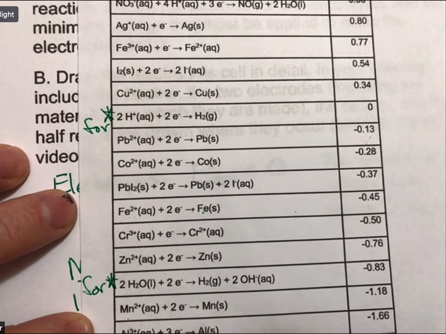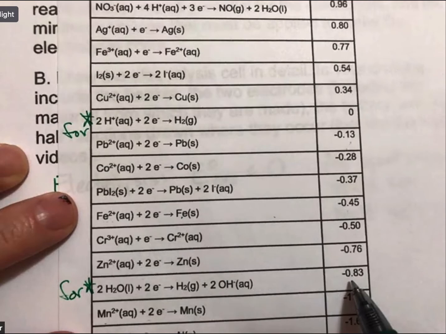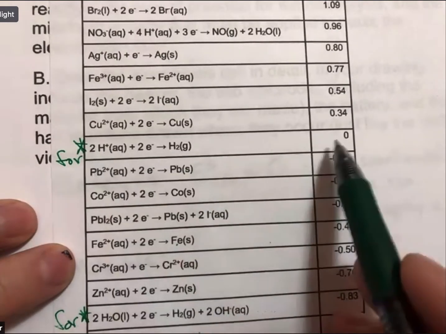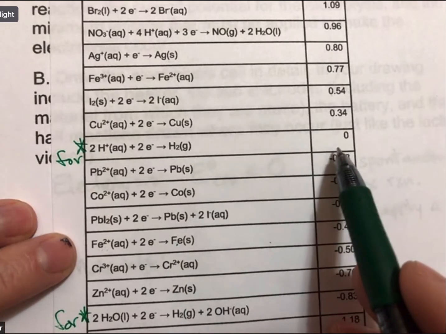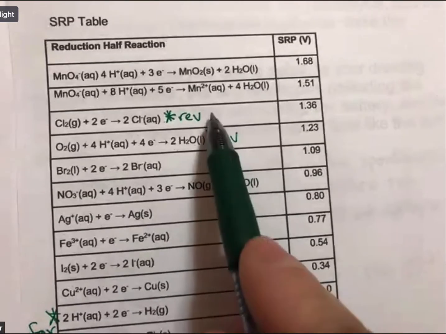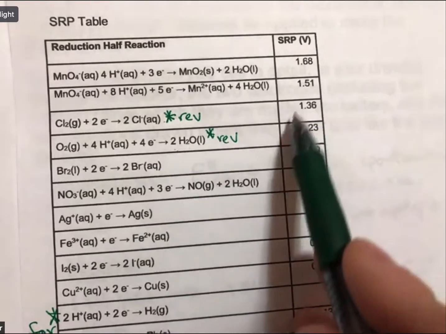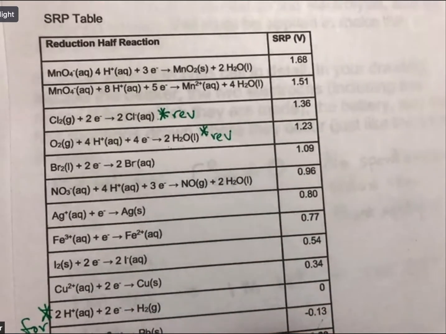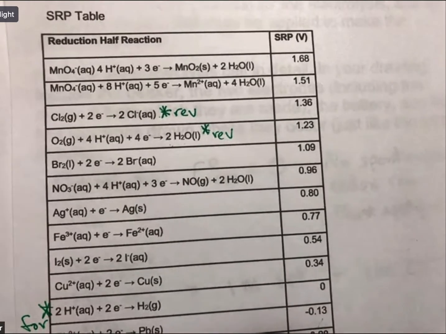Those are the 4 reactions that we can do. Notice that this one is negative because it's forward. This one, not negative, but not positive either. That's 0. And these two, since they're reversed, they will be negative as well. And that's typically how it is for electrolysis reactions. I'm going to write all these out now.